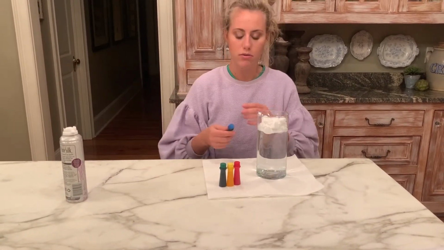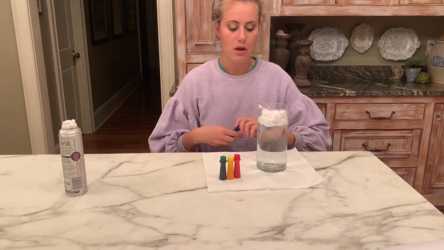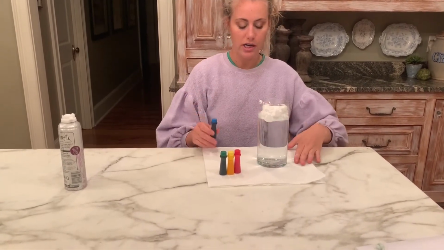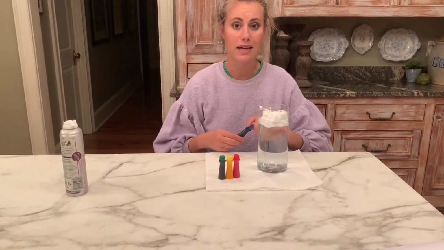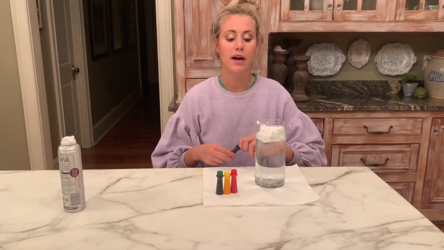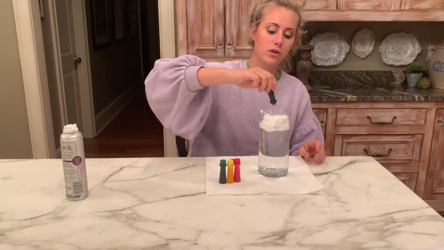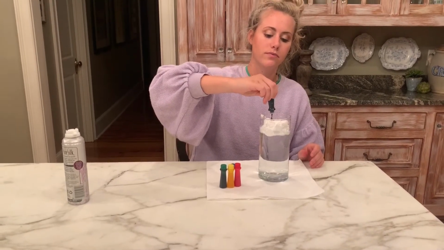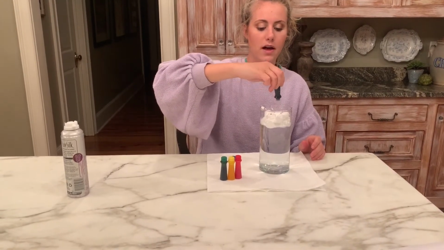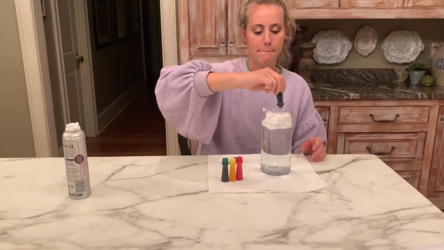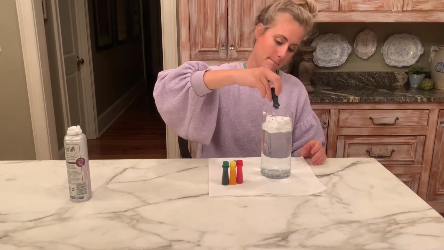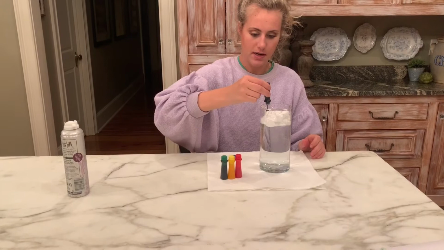Now we're going to take some food coloring. I'm going to use blue because rain is kind of blue. Now when you put the food coloring in, be very careful and get a parent to do it or get a parent to watch you while you do it. You're going to sprinkle or drop some food coloring on top of our cloud. And it's going to take a minute.